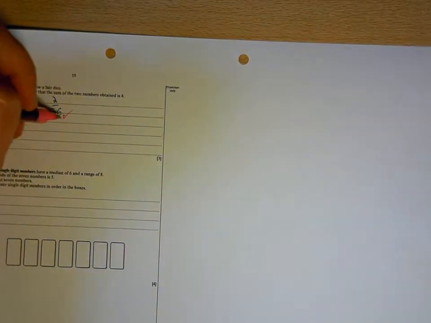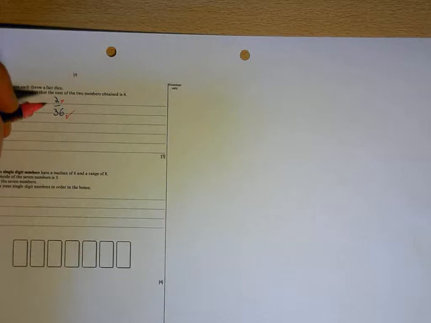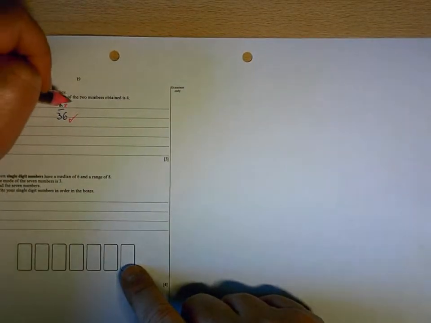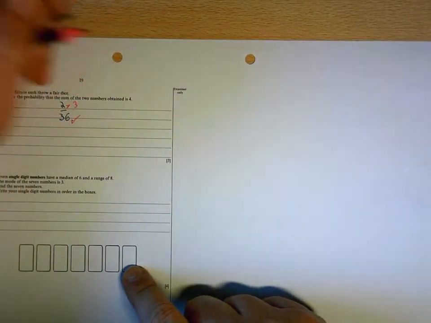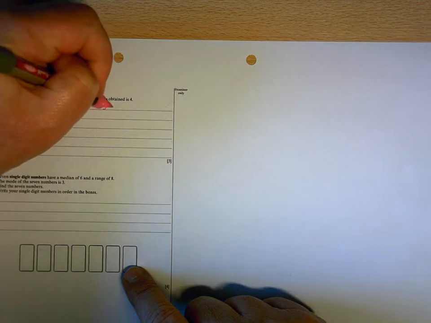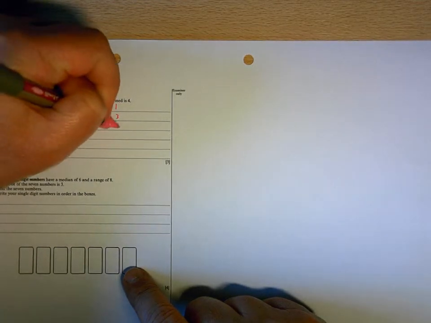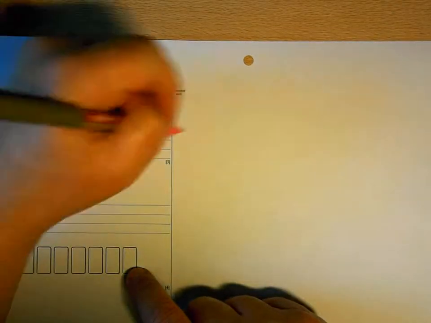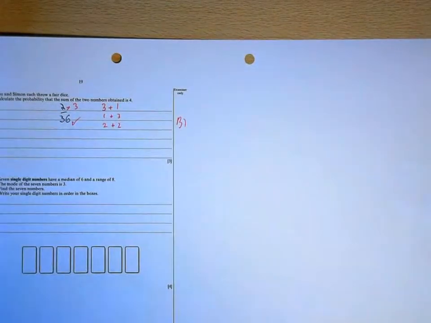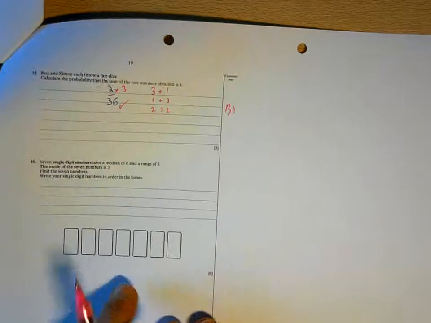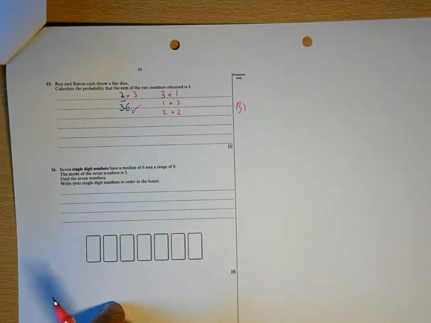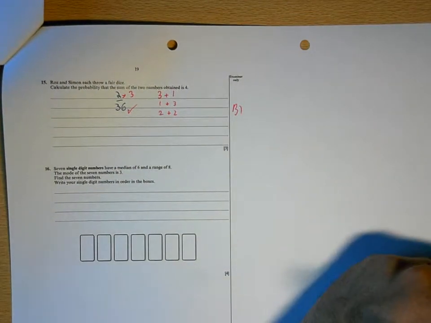It is out of 36. It's not 2, unfortunately, it's 3. Because they could get a 3 and a 1, they could get a 1 and a 3, or they could get a 2 and a 2. So there are 3 different ways. But out of 36, well done. And again, we did practice those back in the autumn. So have a look how I work through that on the video.